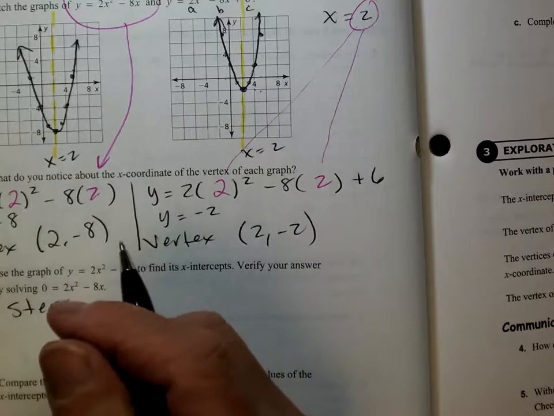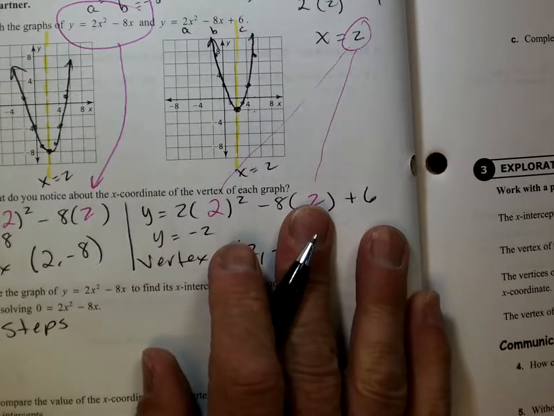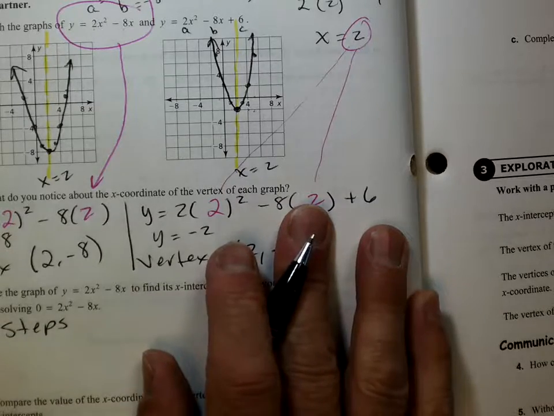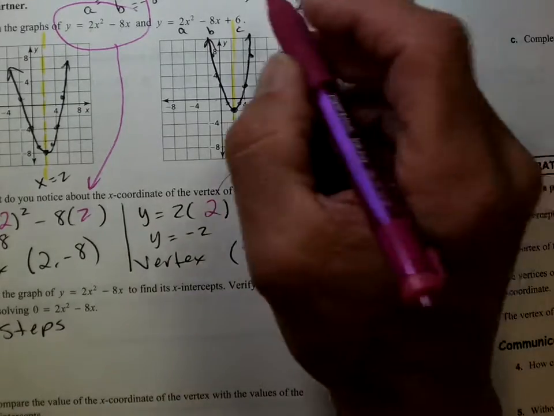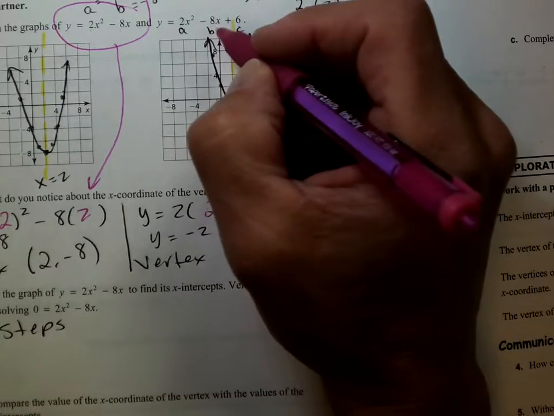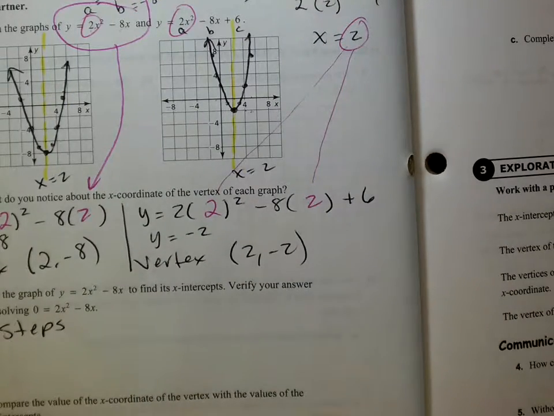Yes, Tim. Wouldn't it be steeper since it's 2x squared? Oh, I did make a mistake. Thank you. I was checking that because on the other one, I made a mistake. Okay, I'll fix it. Thank you, Tim. I do have a 2 on both of them. Darn it. That is twice as steep. I'm even recording and I made a mistake.